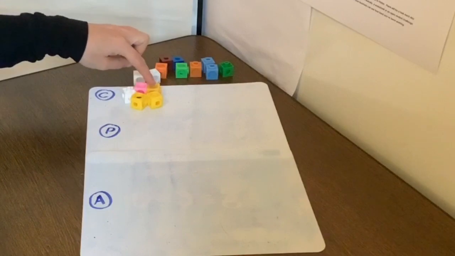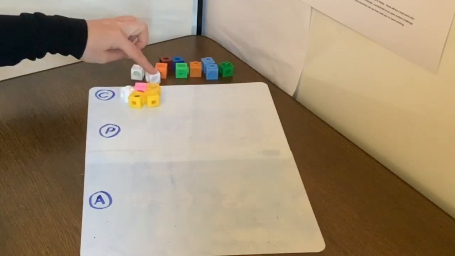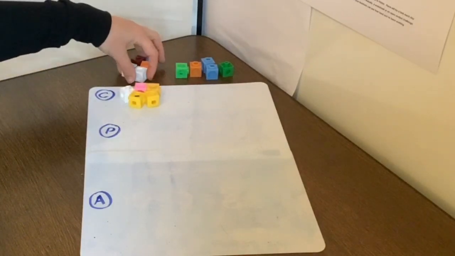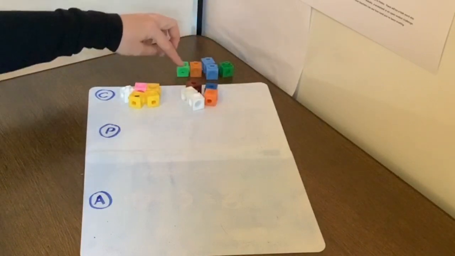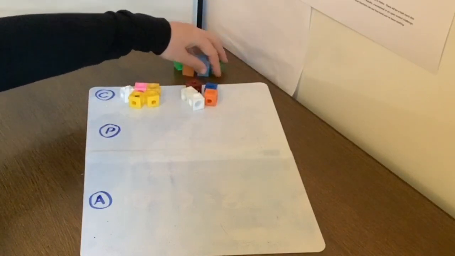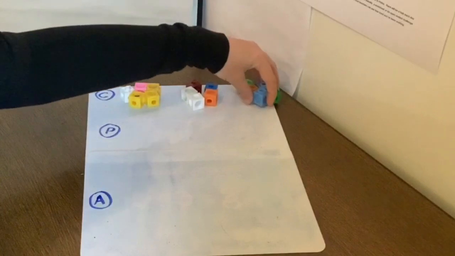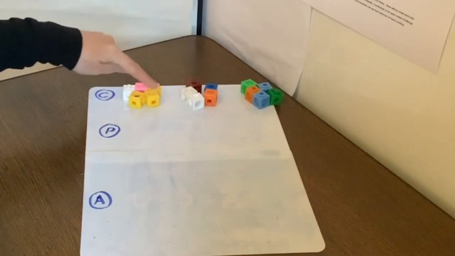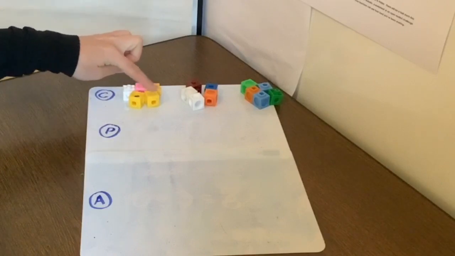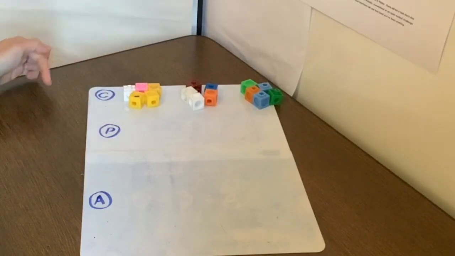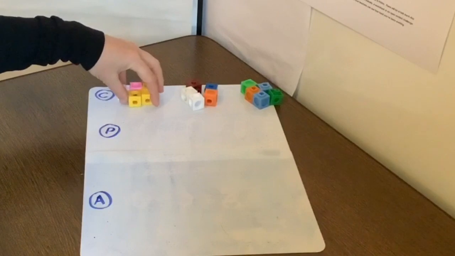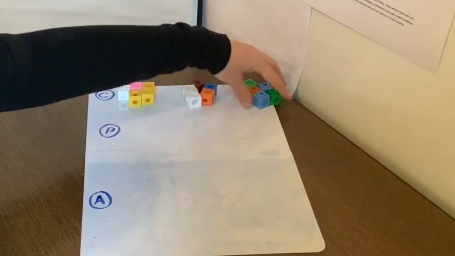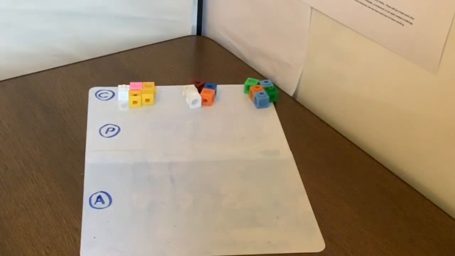So there's 1, 2, 3, 4, 5. 1, 2, 3, 4, 5. 1, 2, 3, 4, 5. So if we had 15 sweets and we made sure that each of the friends had 5 sweets each, how many friends are there? Well, there's 1, 2, 3 friends, because there are 3 groups of 5.